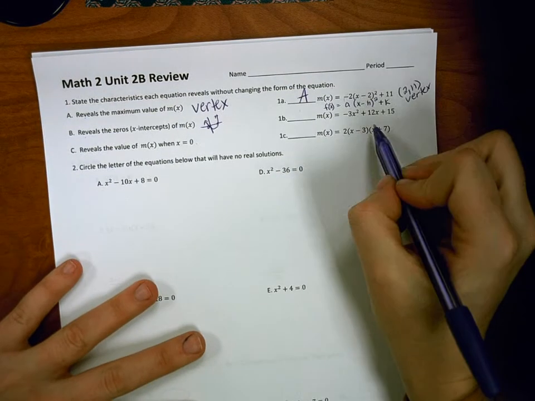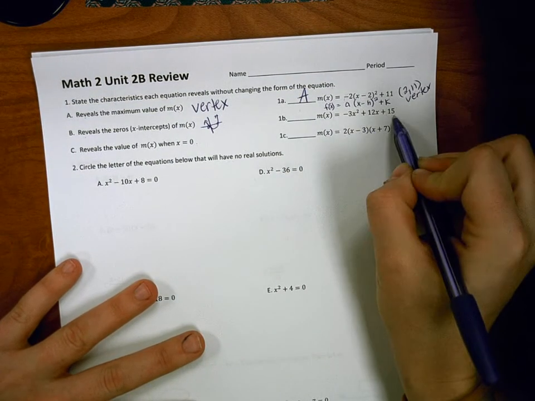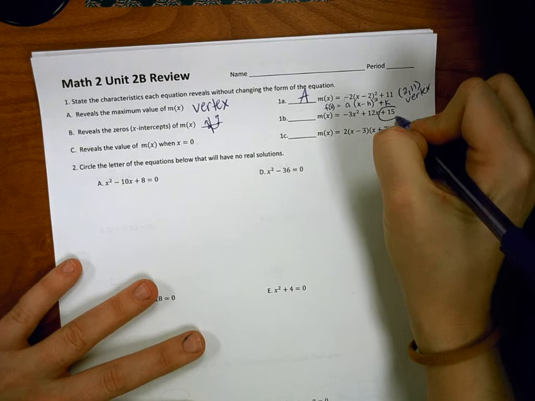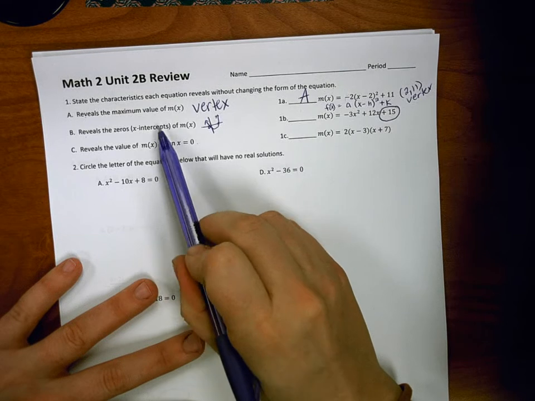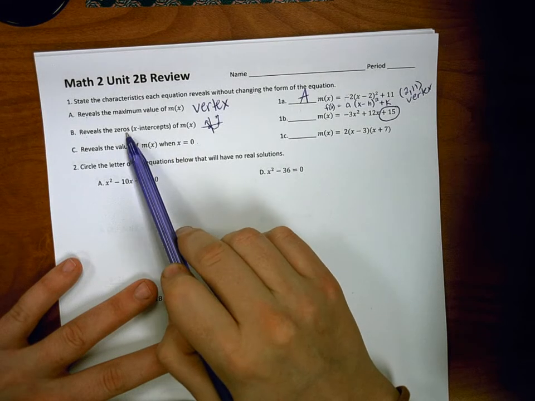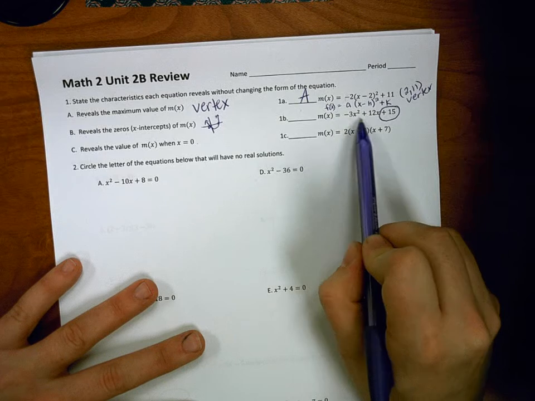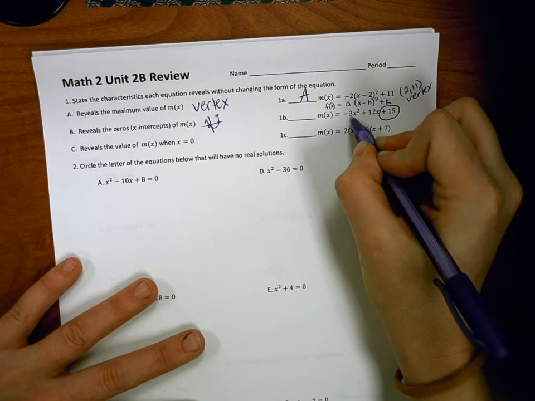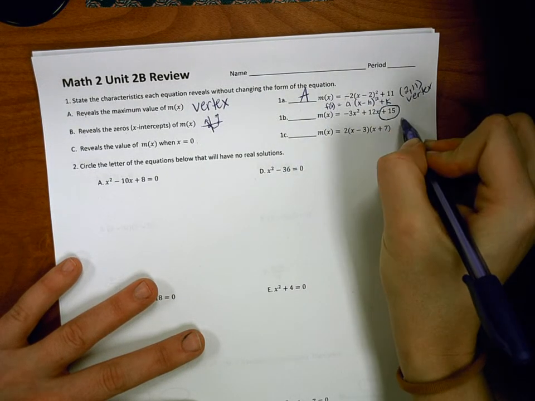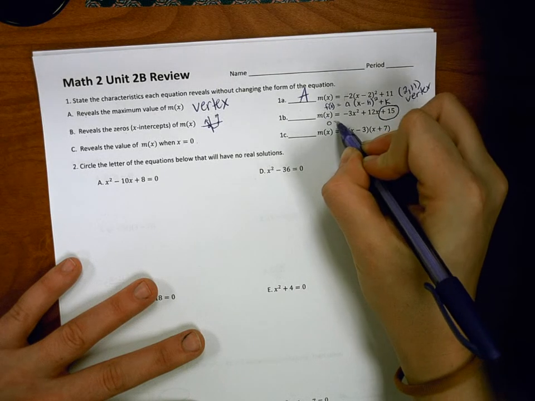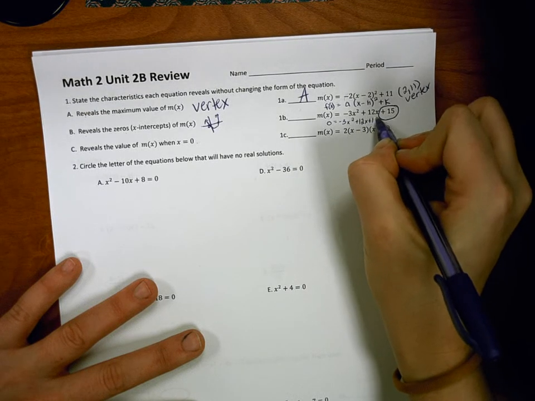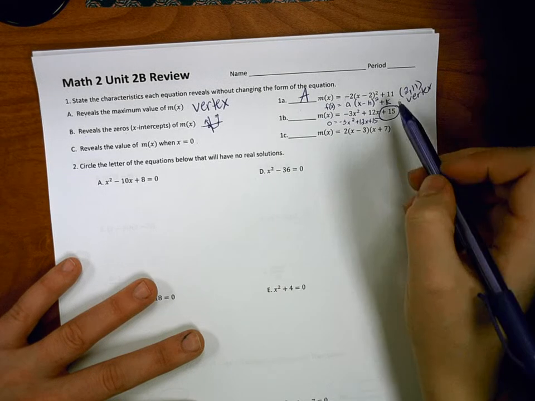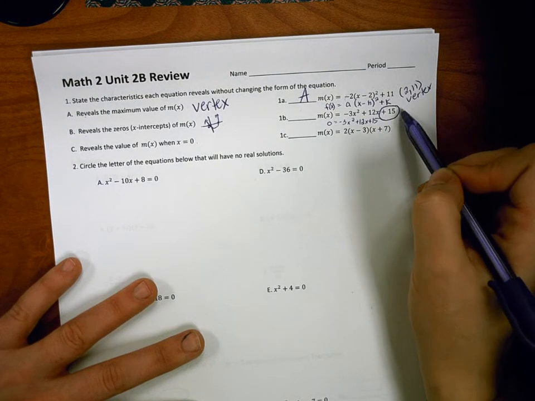1B, what I can see in this form really easily is that C value. That C tells me something very important, so it's going to tell me one of these two things. It's not going to tell me my zeros, because in order for me to find my zeros for a quadratic equation in standard form like this, I'd have to set it equal to 0 and then use the quadratic formula to solve. So the quadratic formula is going to take some time and some work, so it doesn't immediately reveal it.